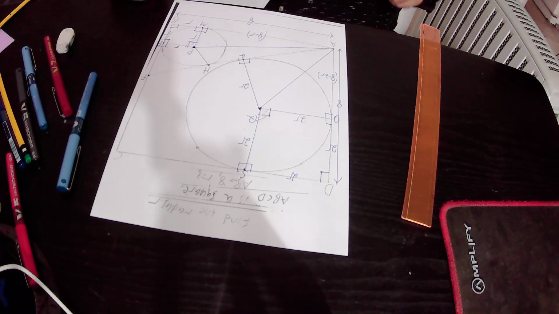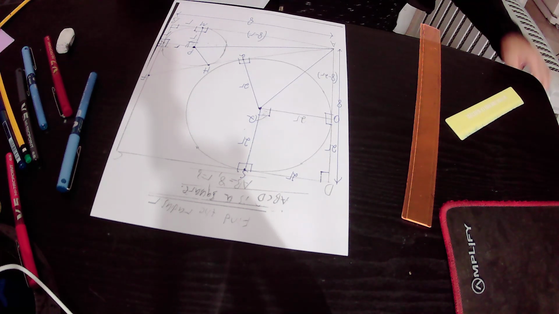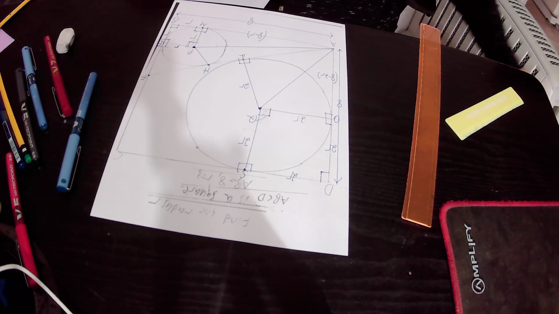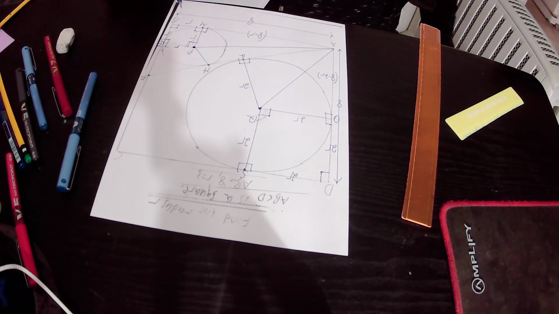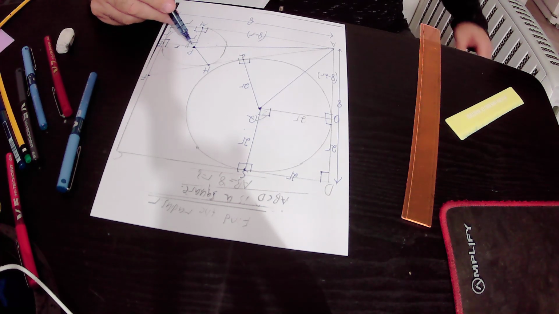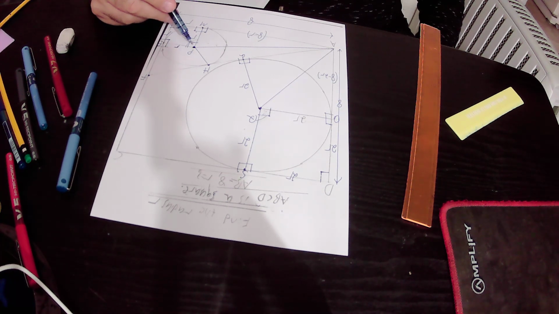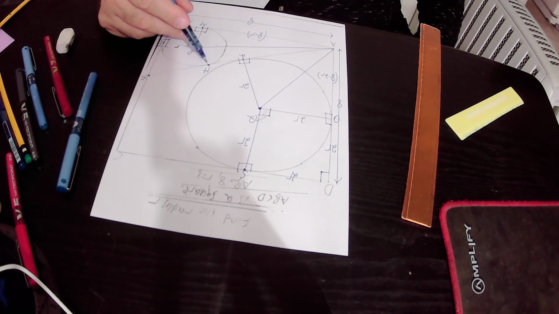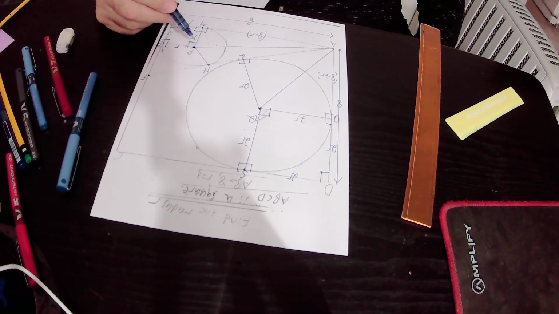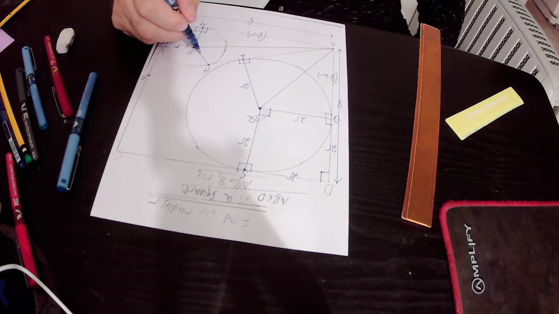Actually, PH is the radius of this small circle because line segment PH starts from the center of this small circle, that is to say from point P, and ends at point H, that is a point on this small circle itself. Therefore PH is the radius of this small circle, that is to say it equals R.